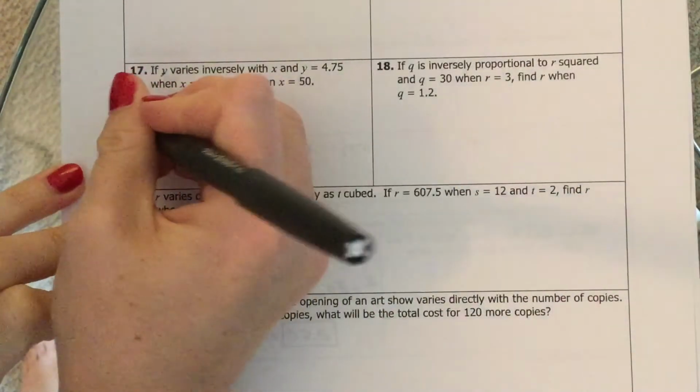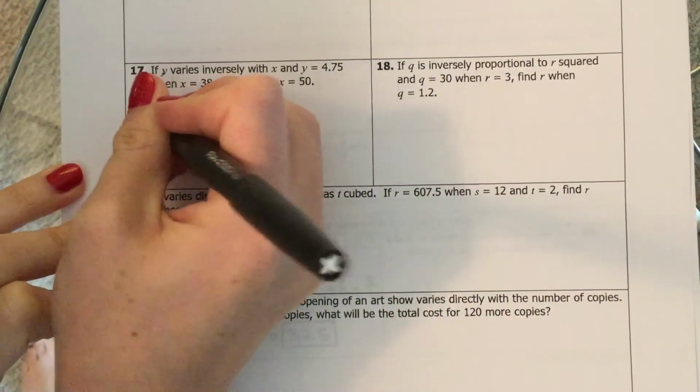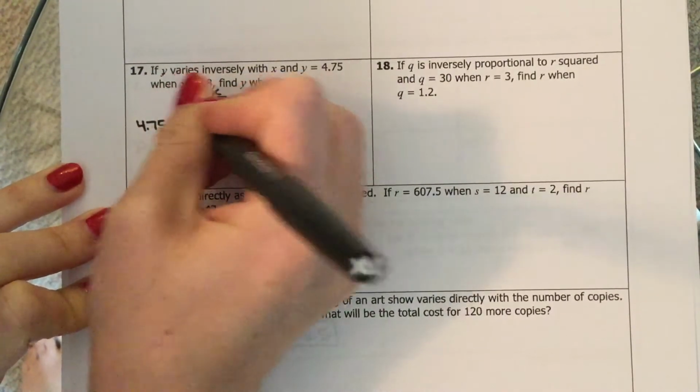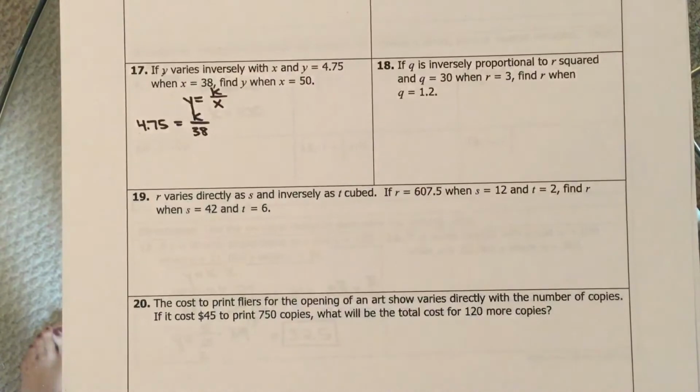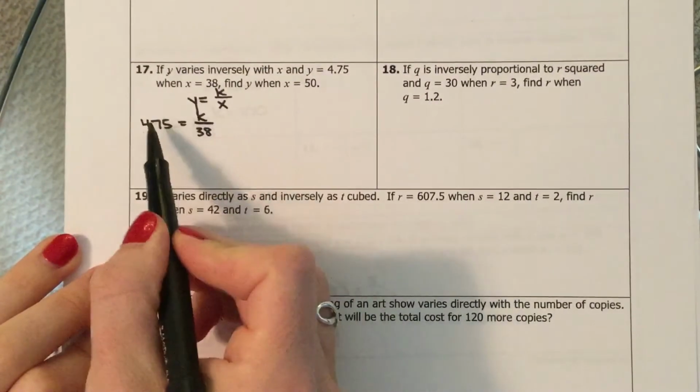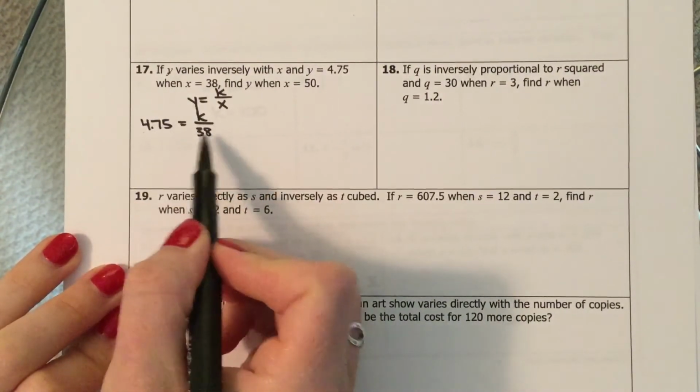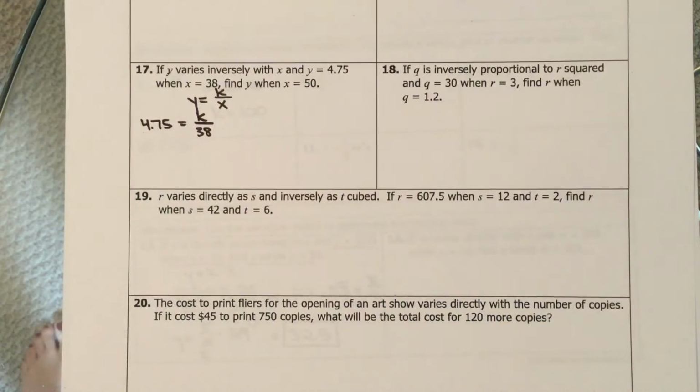All right, so we have y equals 4.75 equals, we don't know k, over x, which in this first quantity is 38. So with this one, we're going to multiply both sides by 38. Because when you multiply this by 38, you'll get it out of the denominator. And then when you multiply the other side by 38, then you'll end up solving for k.